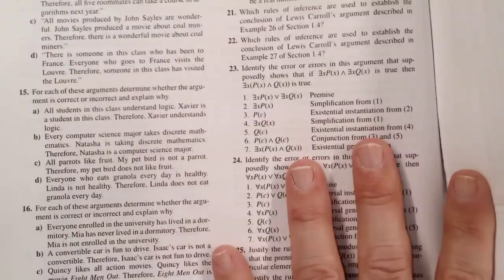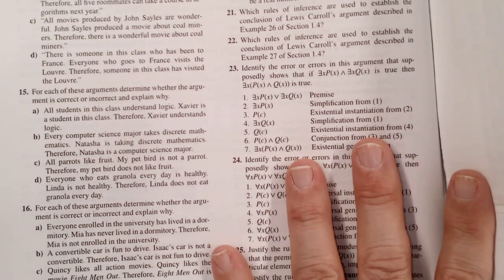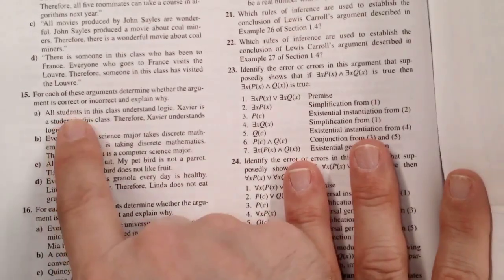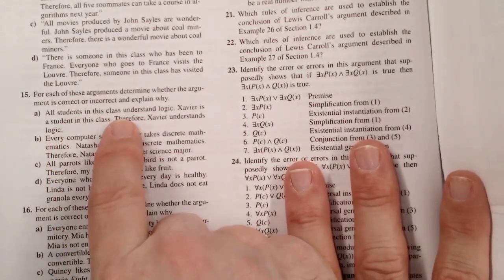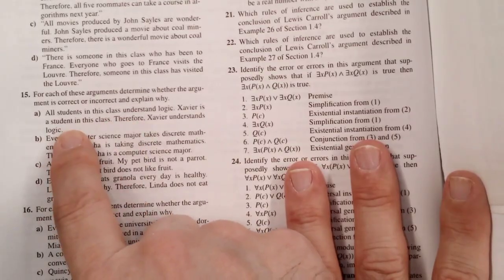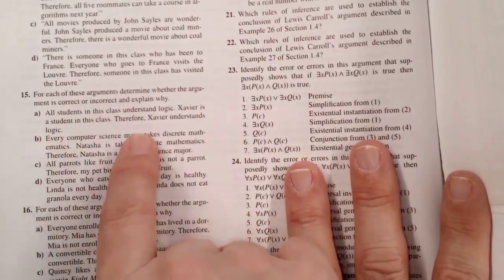If it's valid, I need to know what form it is. Detachment. This is modus ponens. Yes, this is detachment. If you are a student in this class, then you understand logic. Xavier is a student, so if P then Q, P, Q follows.